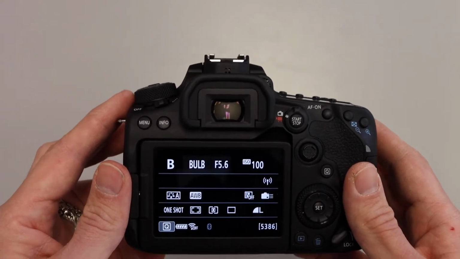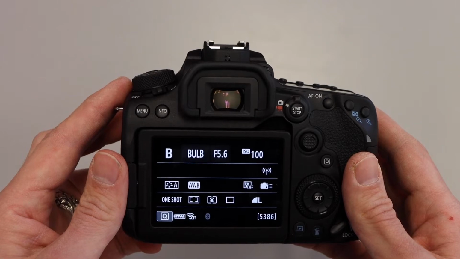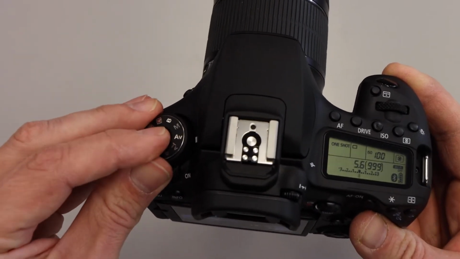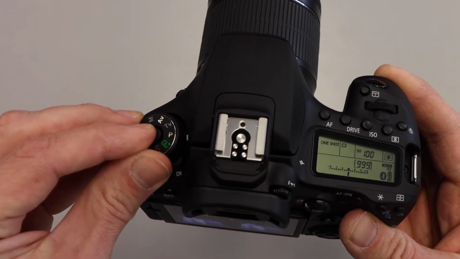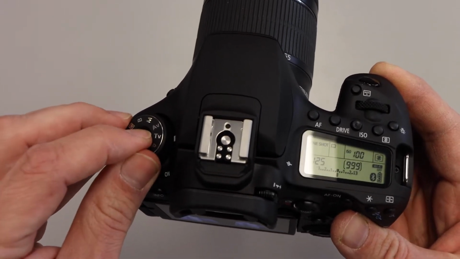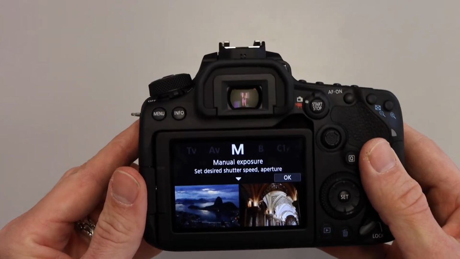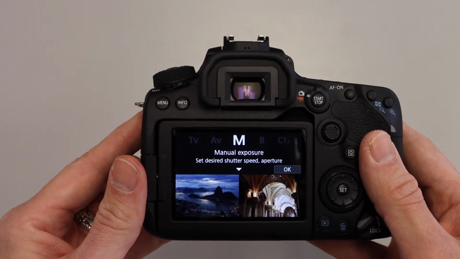The next 4 settings are manual settings. Within these options, you will have far more versatility by being able to selectively change your settings yourself in order to accommodate your environment. As mentioned before, throughout the various auto settings, the camera is attempting to do the thinking for you in regards to what settings should be adjusted.